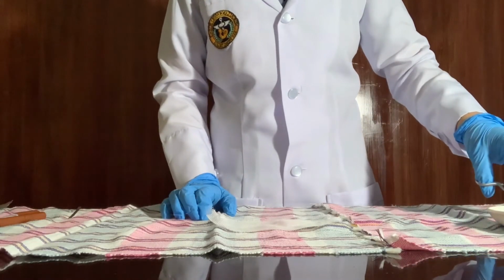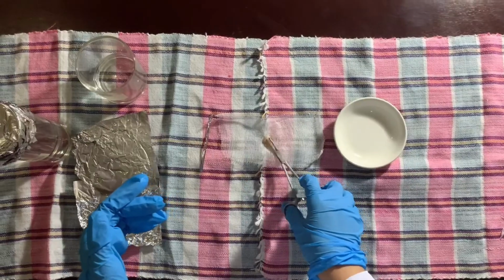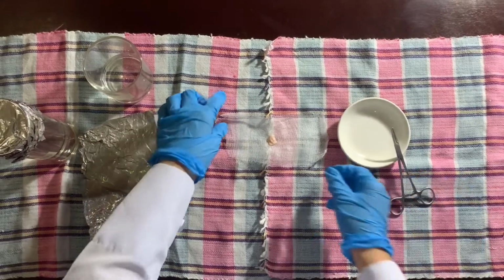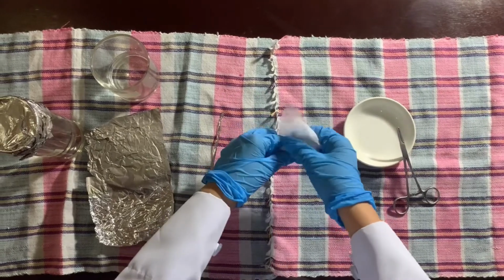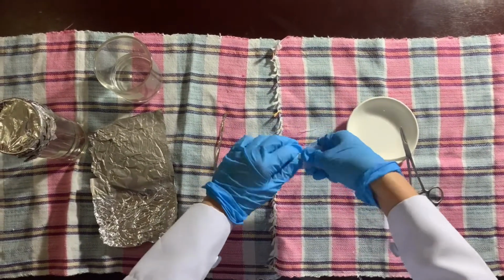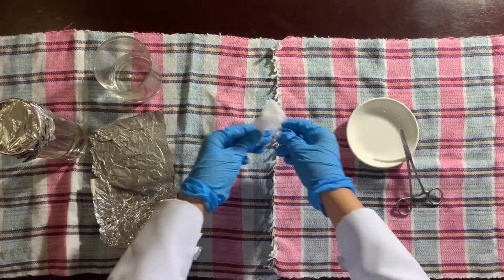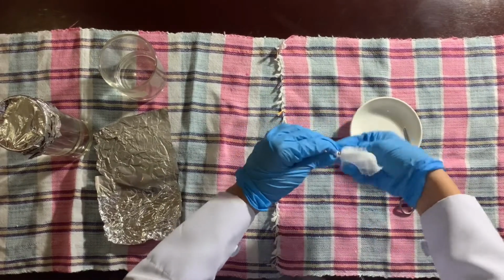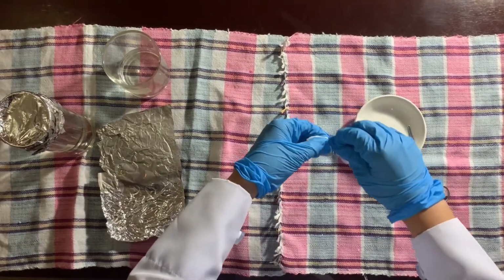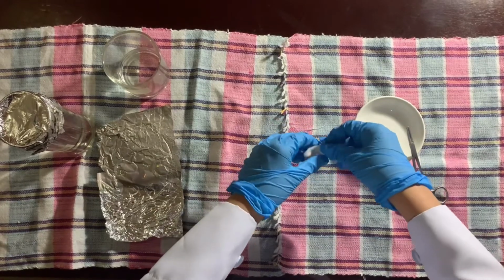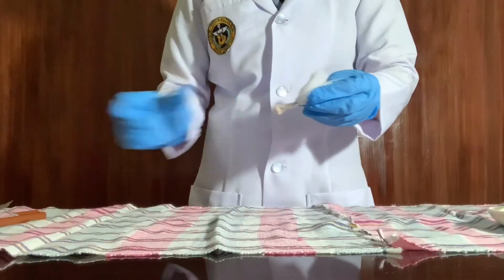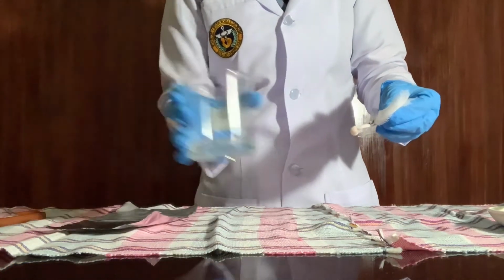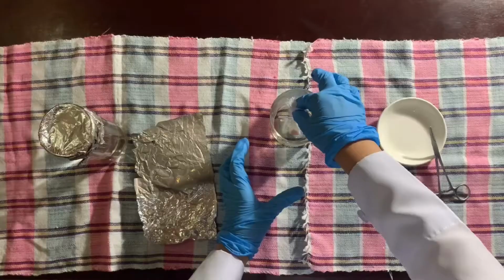First, put the cut specimen in a tissue cassette. And since I don't have any tissue cassette, I used a gauze pad and tied it using a string. Next, place the specimen in a container, ideally a beaker, but since I don't have any beaker, I resorted to a transparent glass.